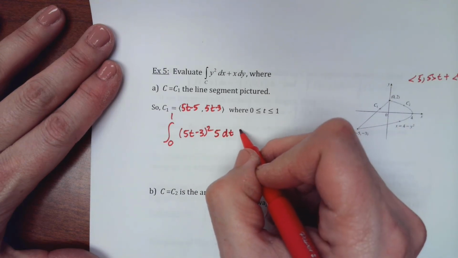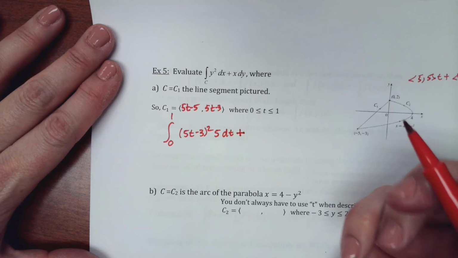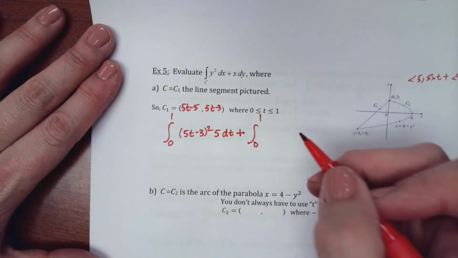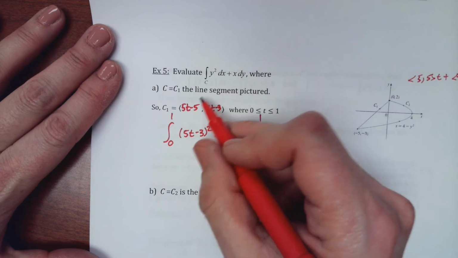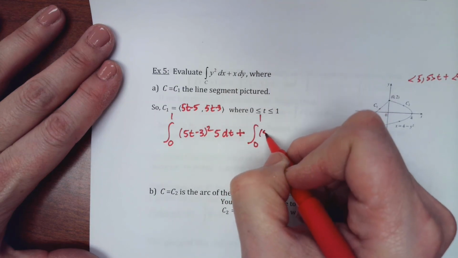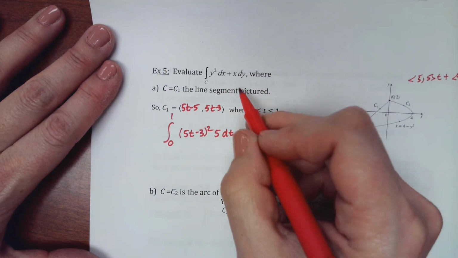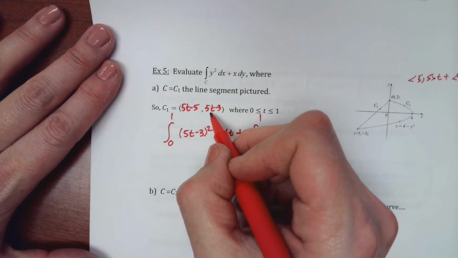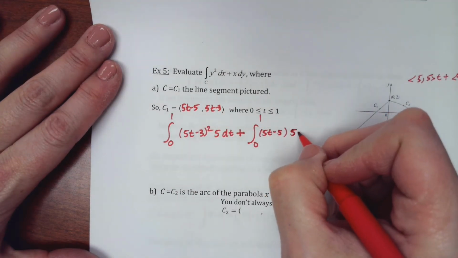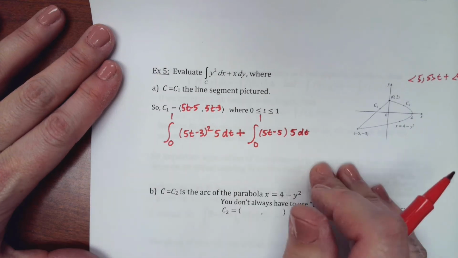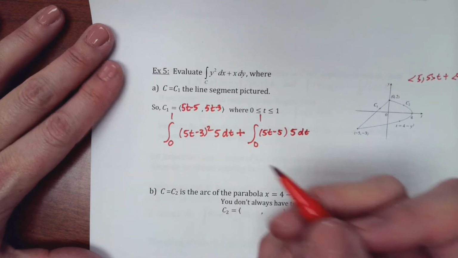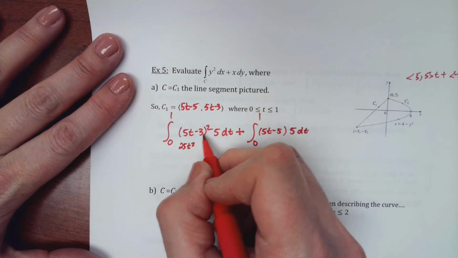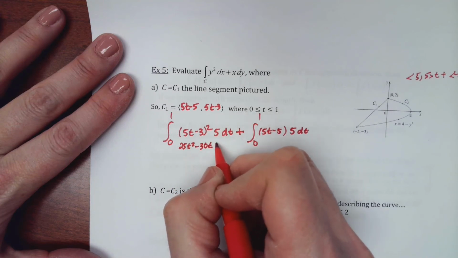All right, plus, then I have my integral, 0 to 1 again, but now I have x, which is 5t minus 5, and then I have dy. Well, the derivative of y is 5 again, but it's a t, so it's 5 dt. So now I can write this as one big integral. If you square this out, I get 25t squared. Multiply these together, I get negative 30t plus 9.